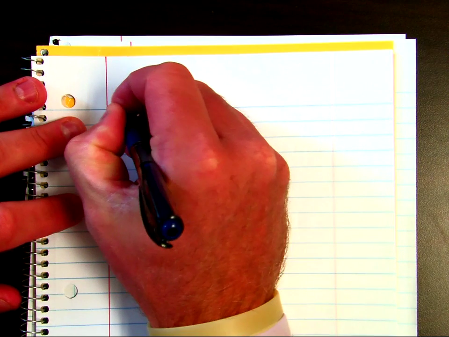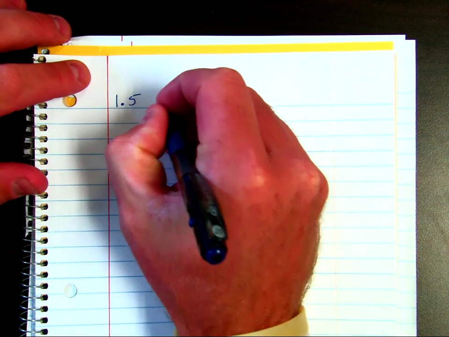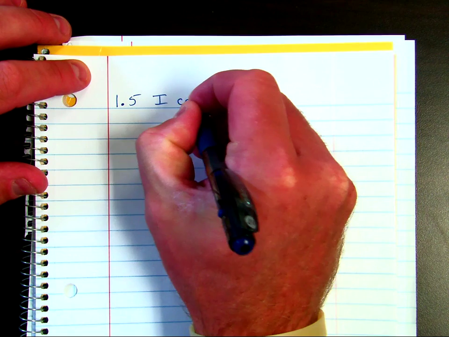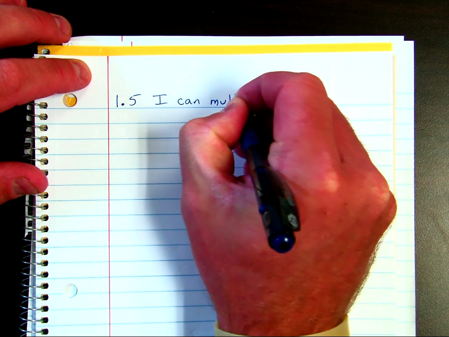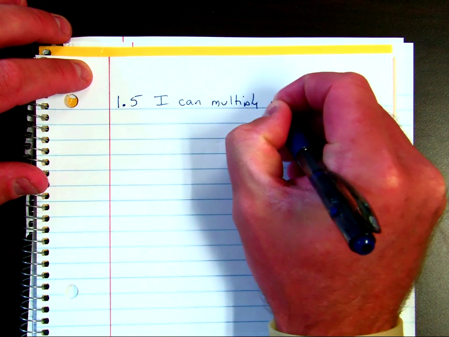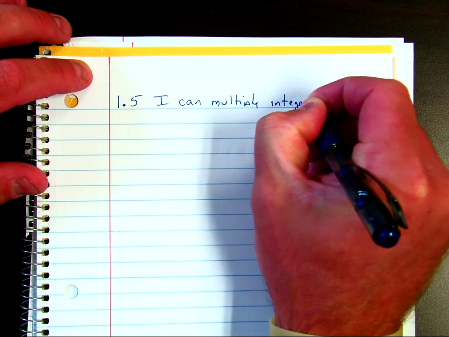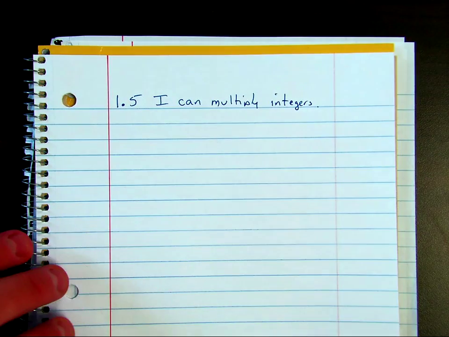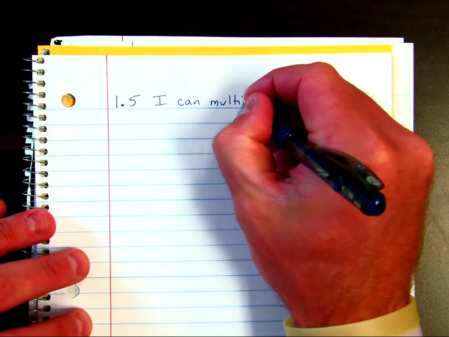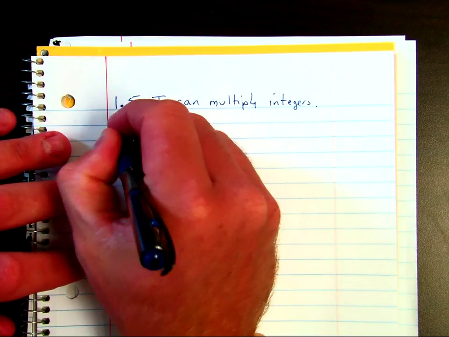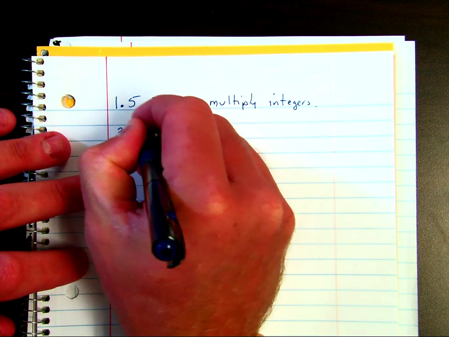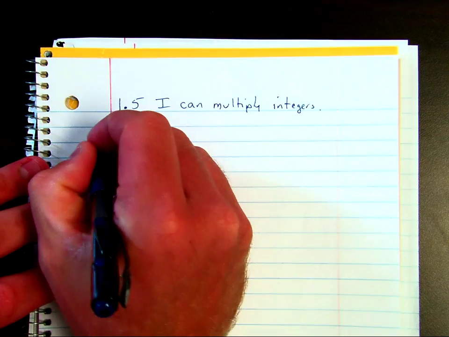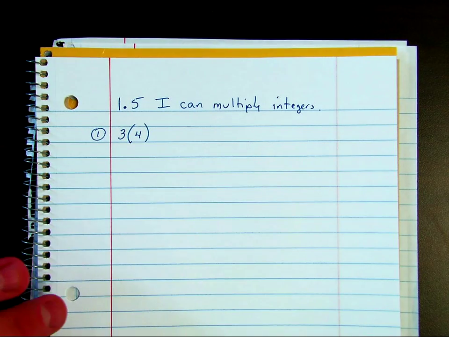Let's pick up where we left off. I can multiply integers. So 3 groups of 4.